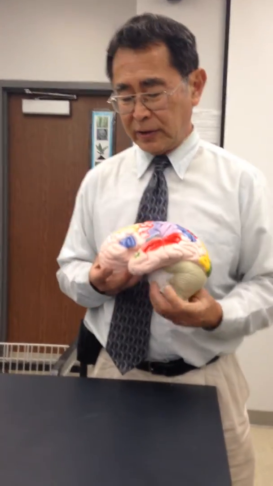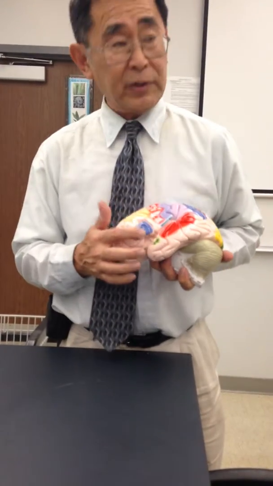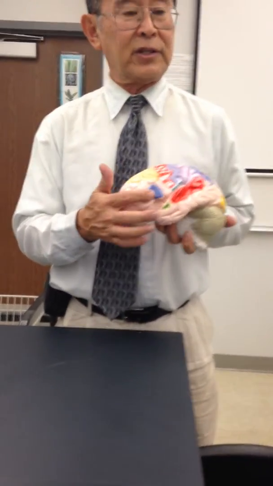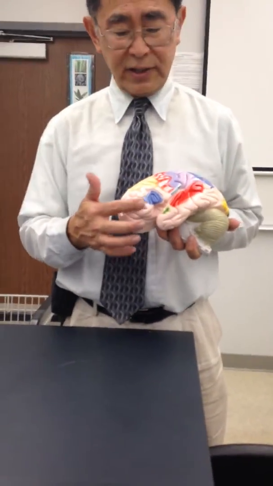This is the left hemisphere of the brain, and it shows you the main functional areas. The brain is color-coded. The area in purple is Broca's area. It's in the inferior frontal gyrus. This is the inferior frontal gyrus.